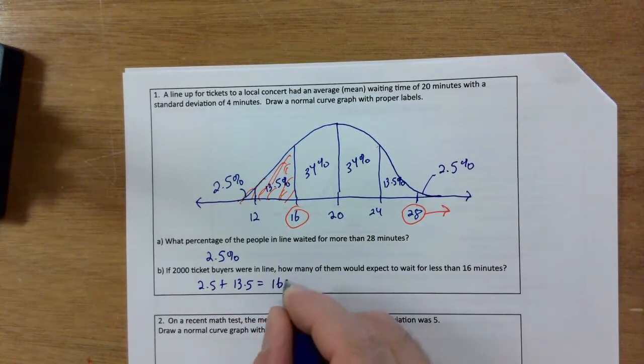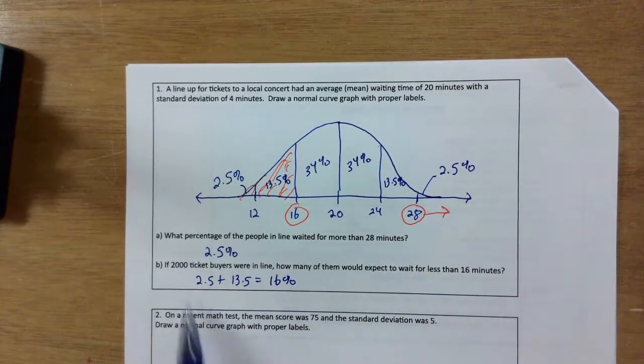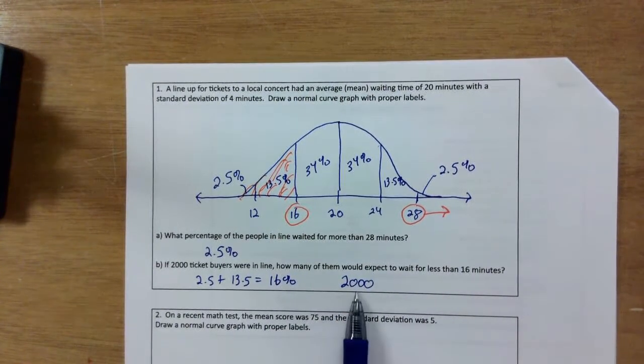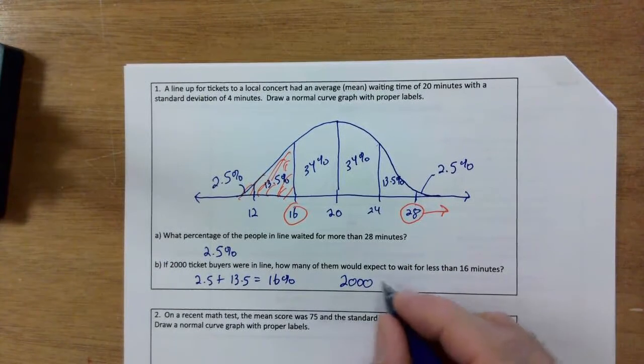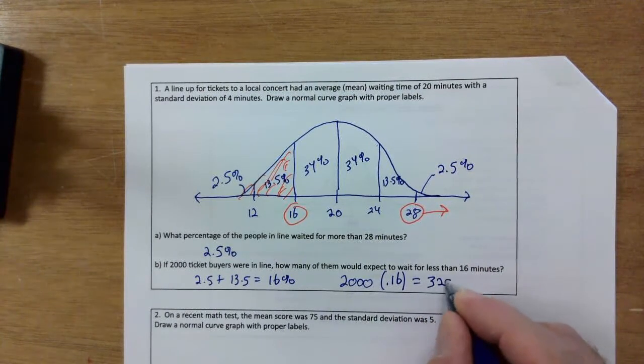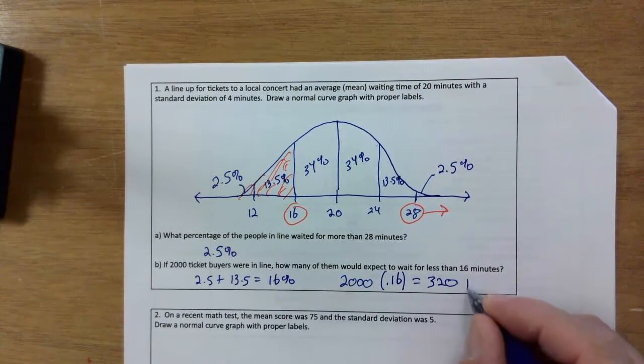That equals 16%. But they're saying 2,000 ticket buyers. What's 16% of that? Well, multiply it times 0.16. So I get 320. All right, 320 ticket buyers.